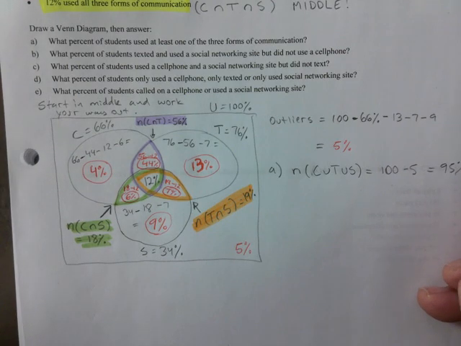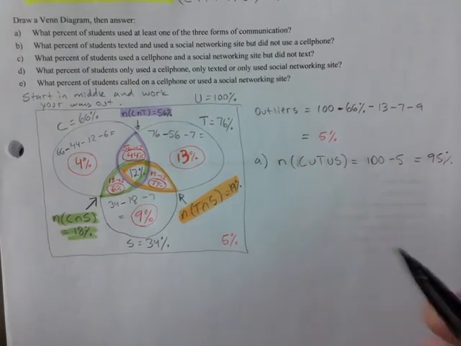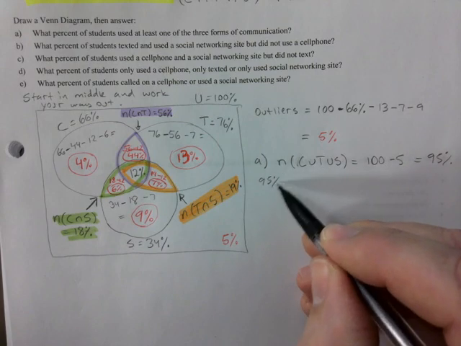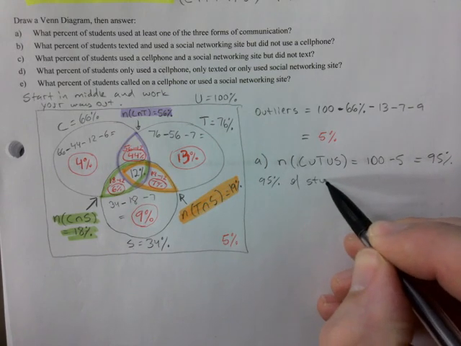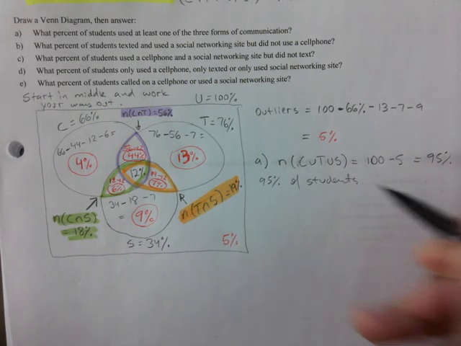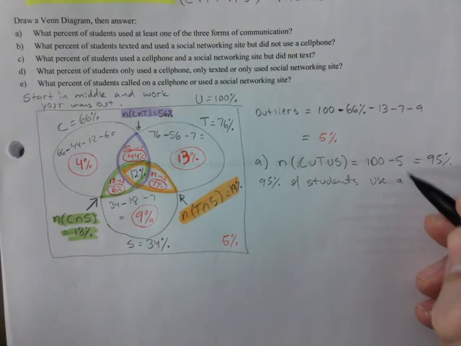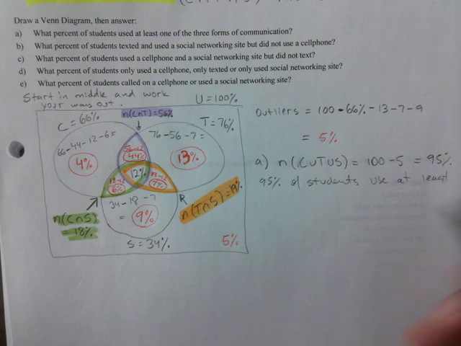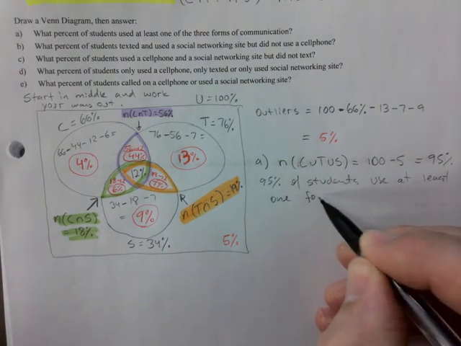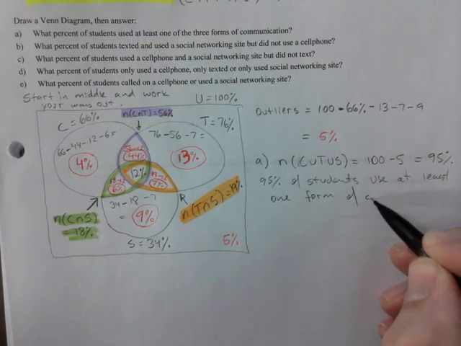So 95%. 95% of students use at least one of communication.